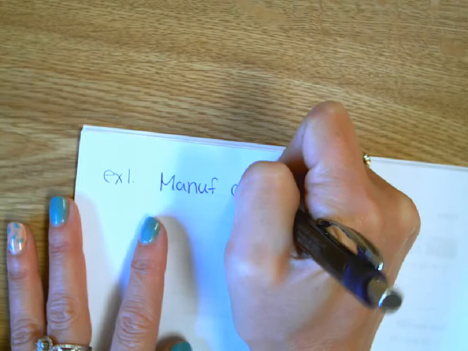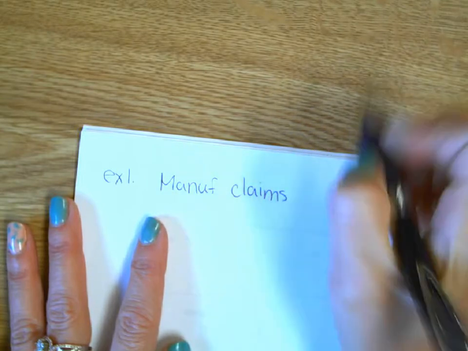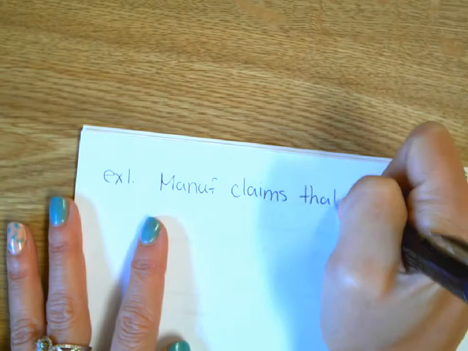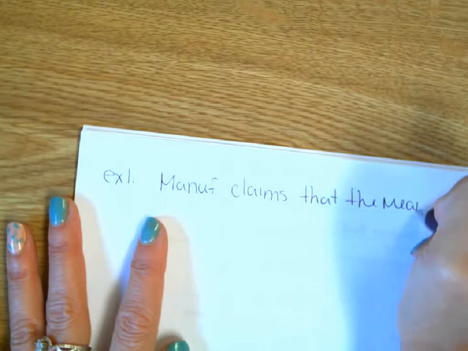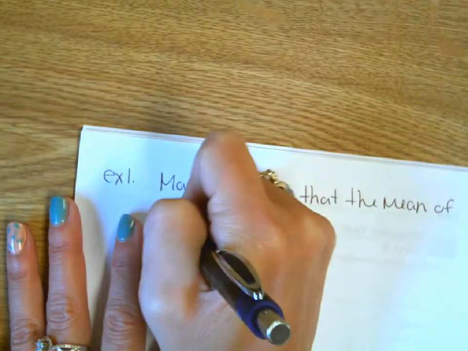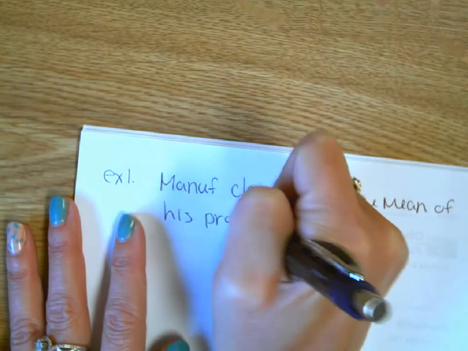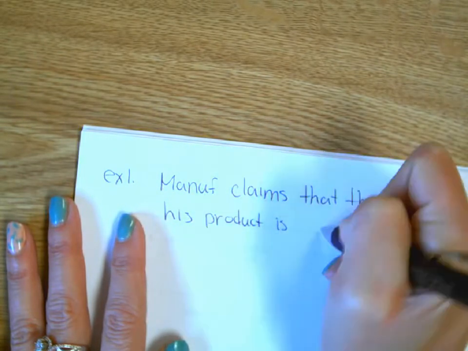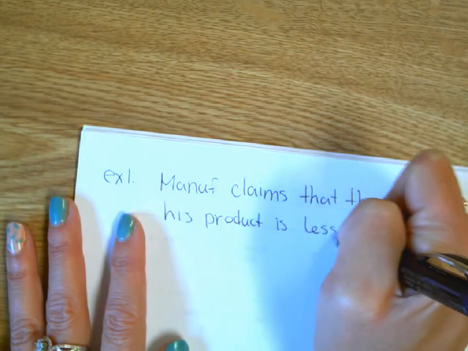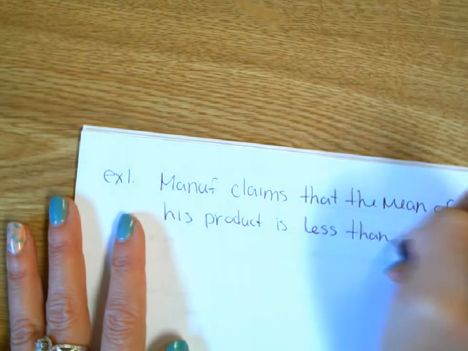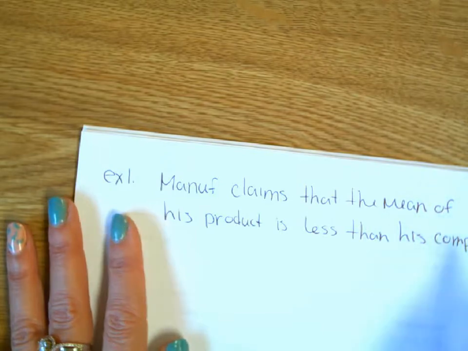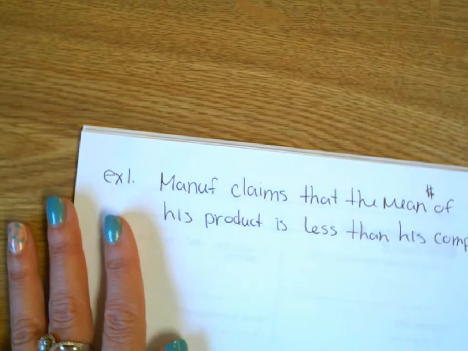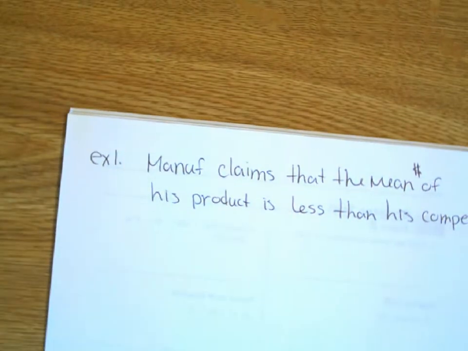A manufacturer claims that the mean price of his product is less than his competitor's. Right? Must be mean price. There, we'll put price in there. The mean price of his product is less than his competitor's.